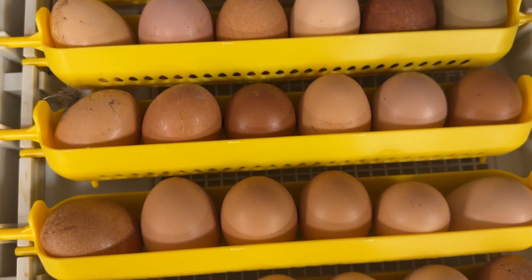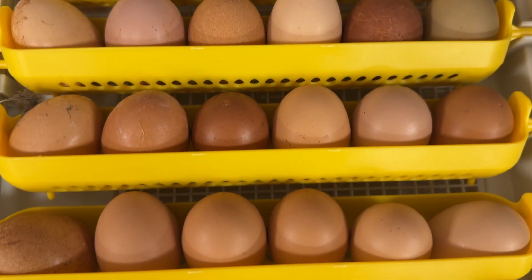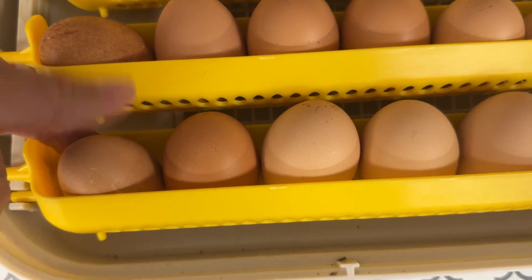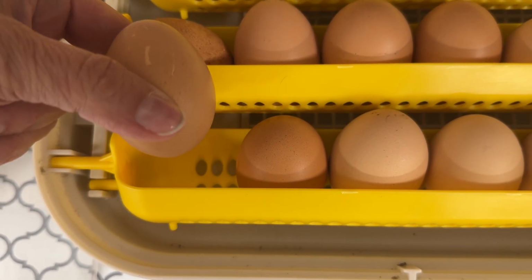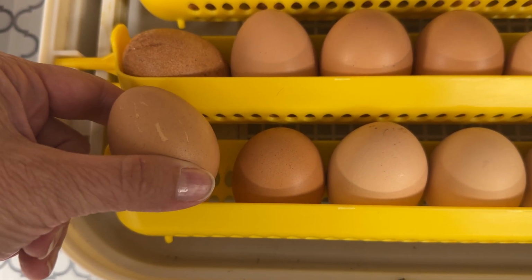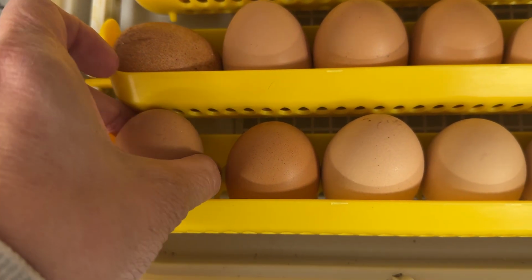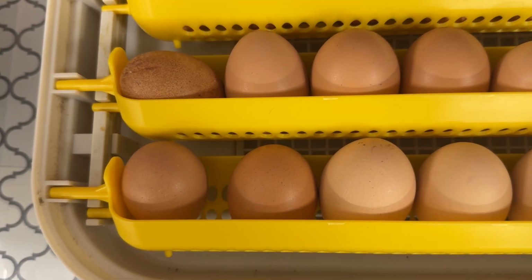Pointy side down, blunt side up. That's what we're looking for. All right, so let's go one by one. Let's look at this one. This egg is sitting, let's take it out so you can see it real good. It's sitting blunt side down, pointy side up. That's actually opposite of what it should be. So we're looking for that fat side of the egg to be facing up each time, right?